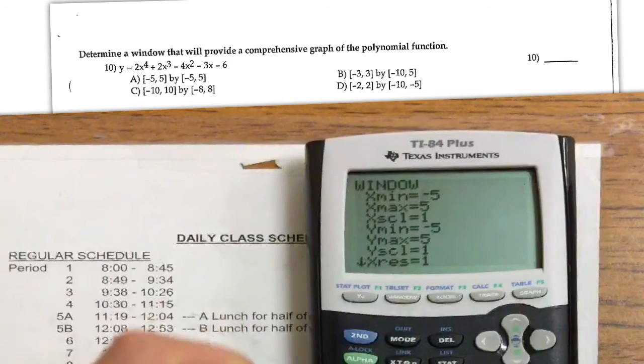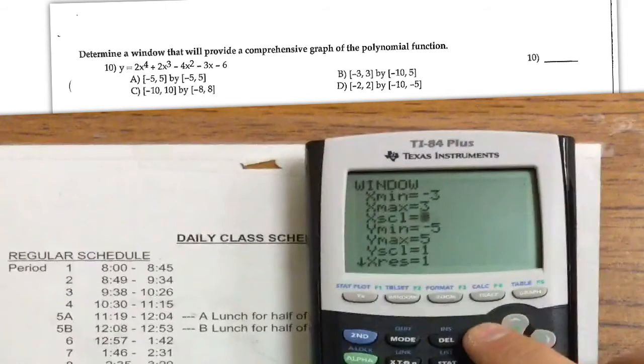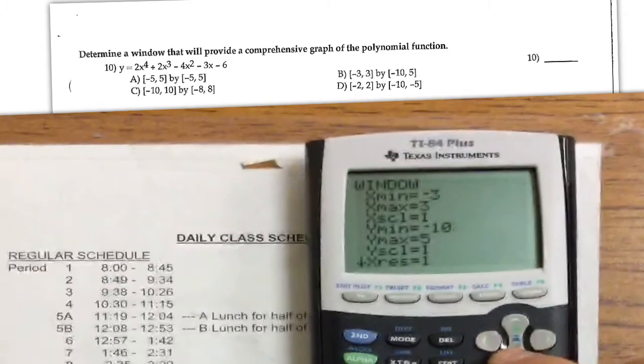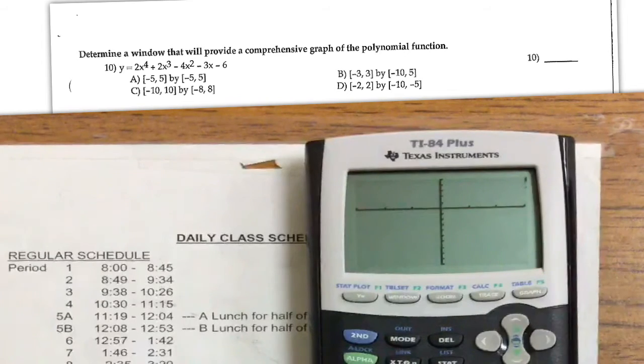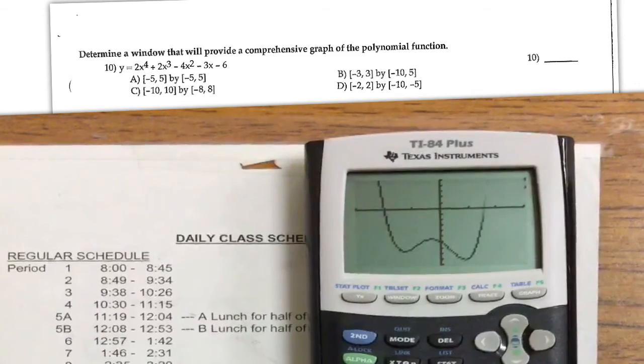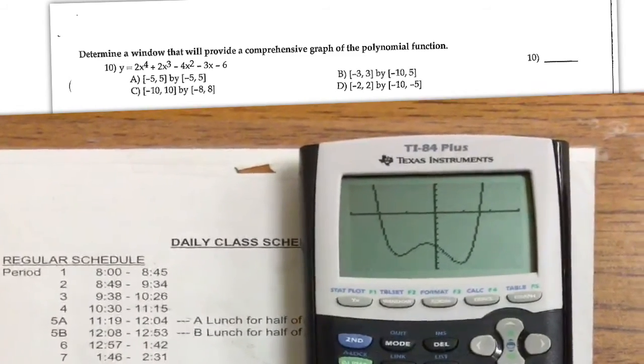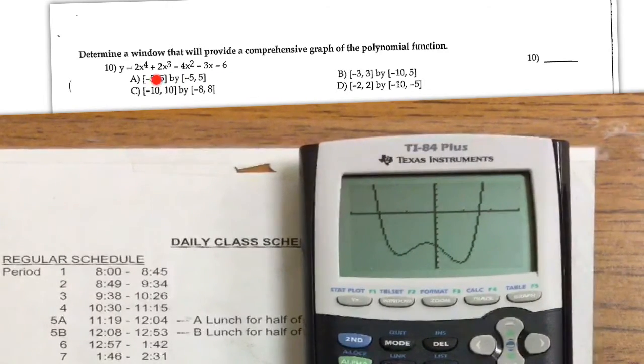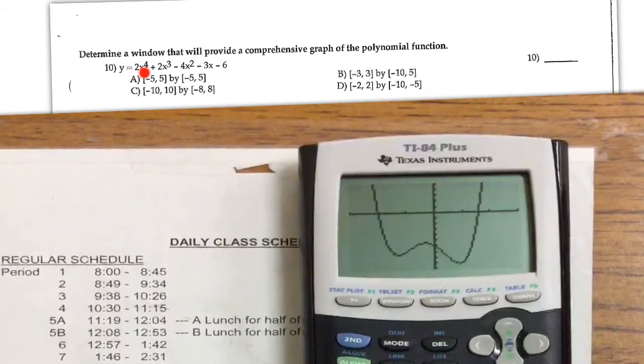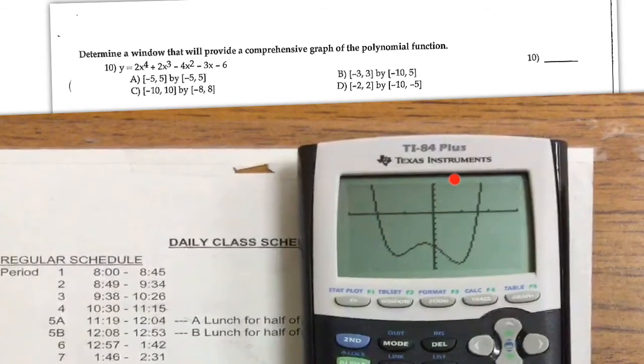Let's go to Window and let's try B. From -3 to 3, and from -10, oops, not on the scale. Let's go with the scale one. -10 to 5. This is a comprehensive window. This is the one we'll accept because the end behavior of a 2x to the fourth should be both ends going up. Both ends going up.